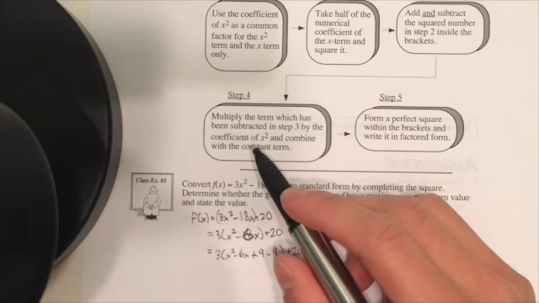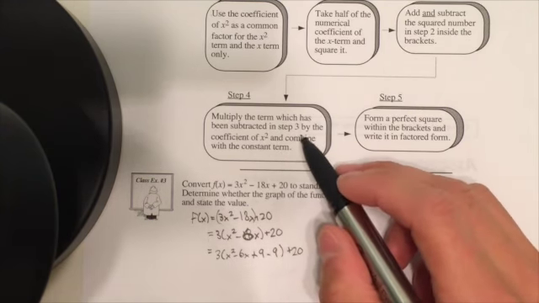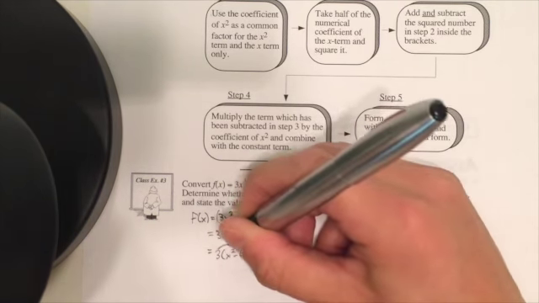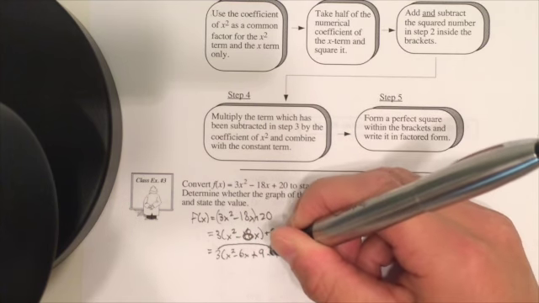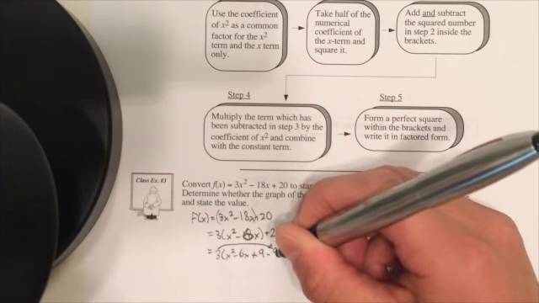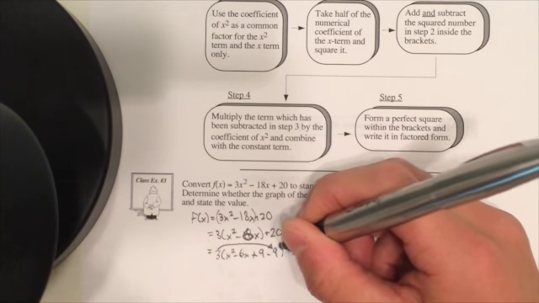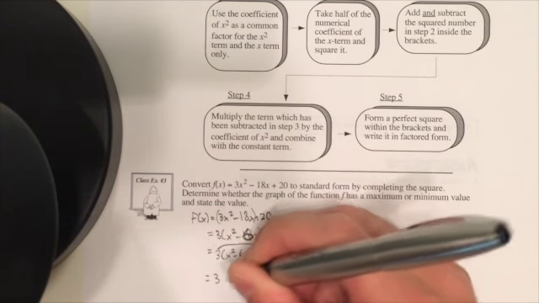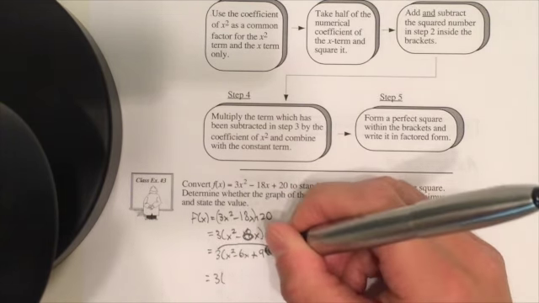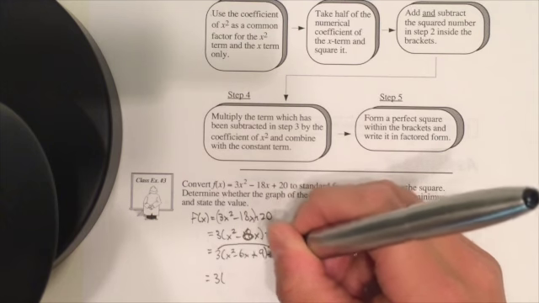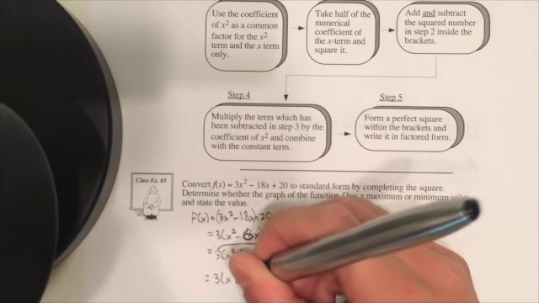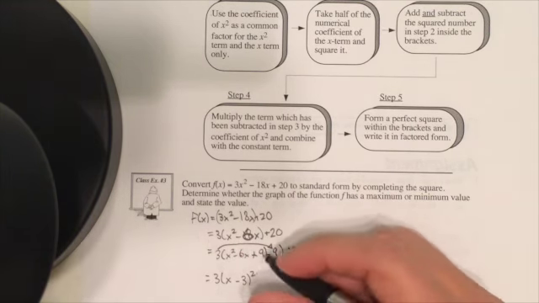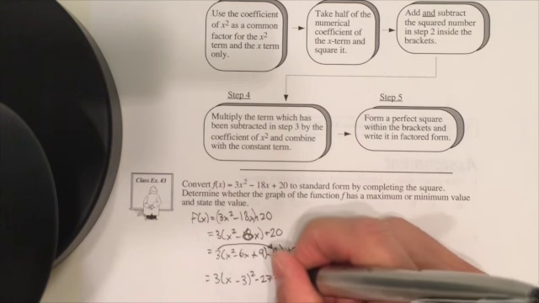So then what we need to do is multiply the term which has been subtracted in step 3 by the coefficient. All we do is multiply the term that's being subtracted. So minus 9 is being subtracted. We need to multiply that by 3 and then take it out of the brackets. So this is going to be 3, and at the same time I'm going to take this term and put it into a perfect square. That would be (x minus 3) squared. And since I multiplied this one by 3, this is going to be negative 27 plus 20.